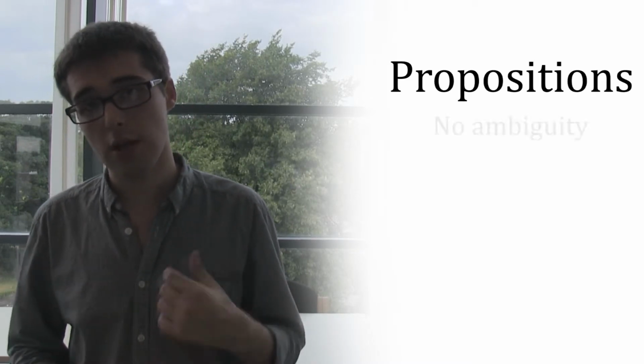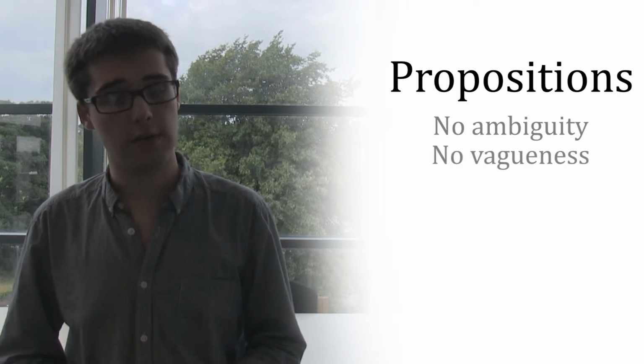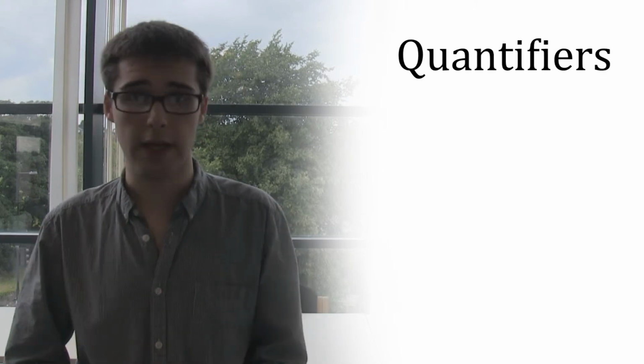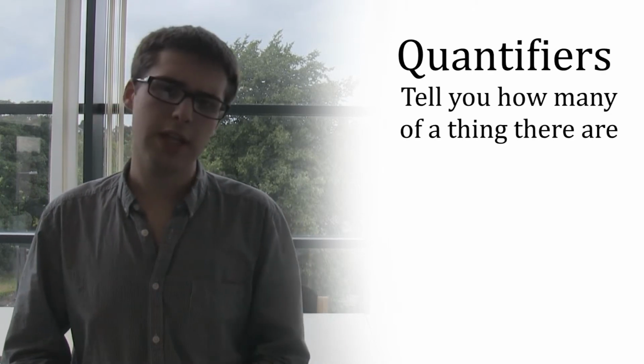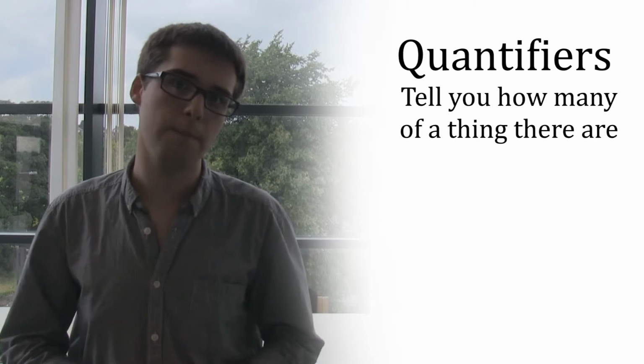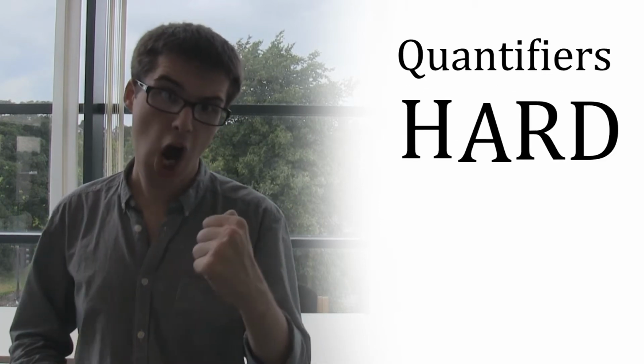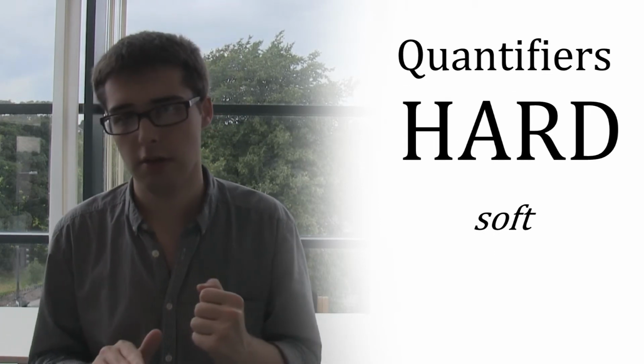Remember, when you're constructing an argument in standard form, you must make sure that your propositions contain no ambiguity and no vagueness. You must also make explicit a speaker's often implicit use of quantifiers. Quantifiers tell you how many of a thing there are. They come in two types, either hard or soft quantifiers.